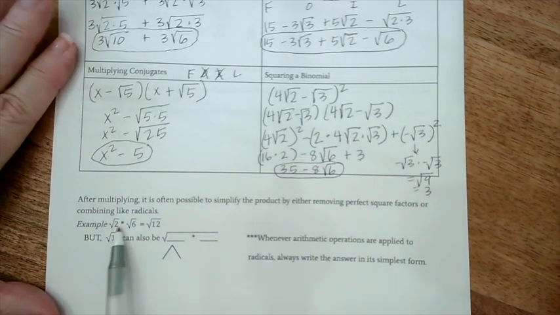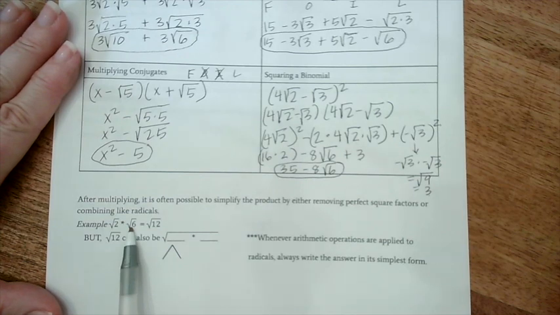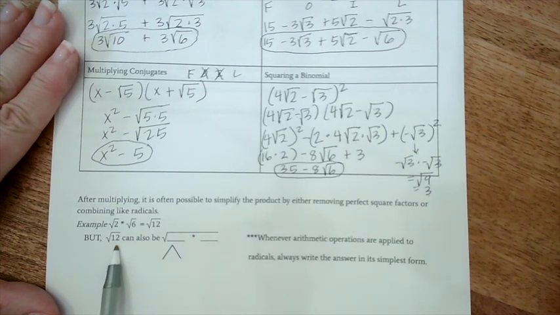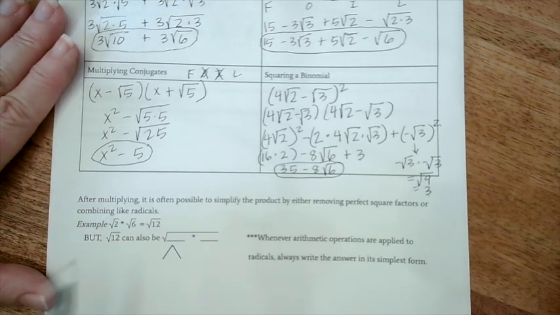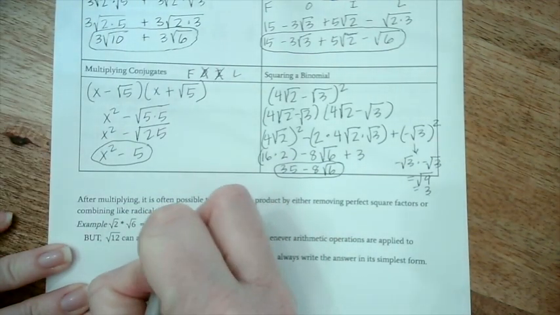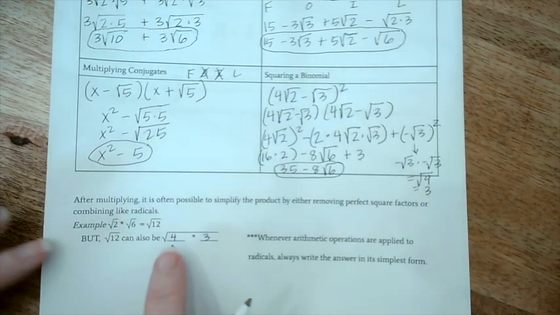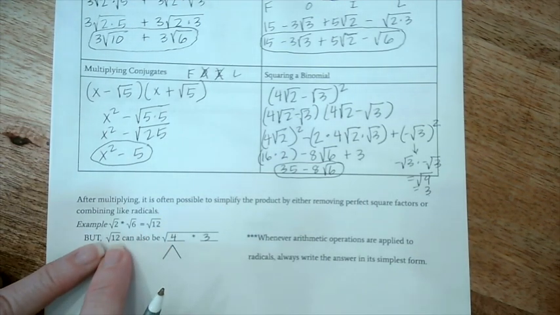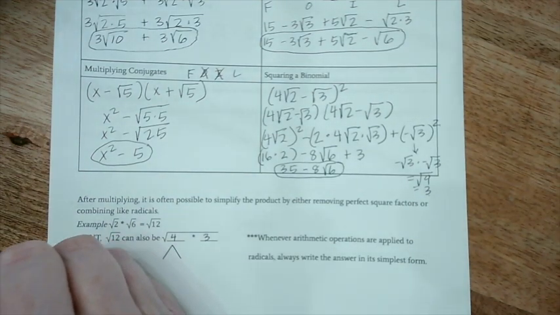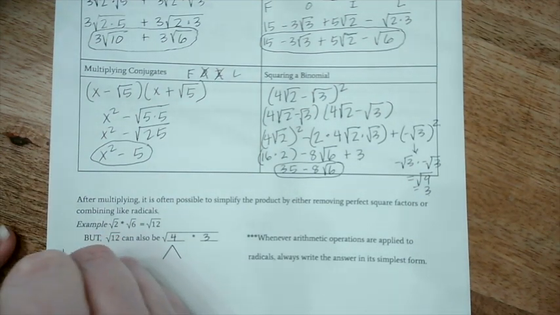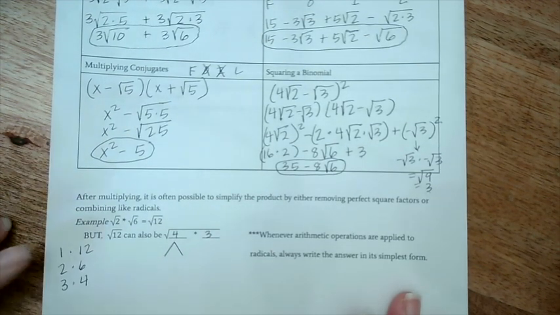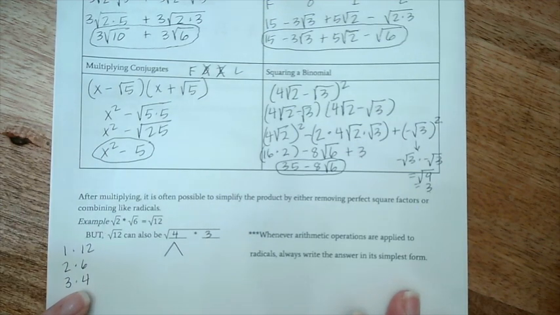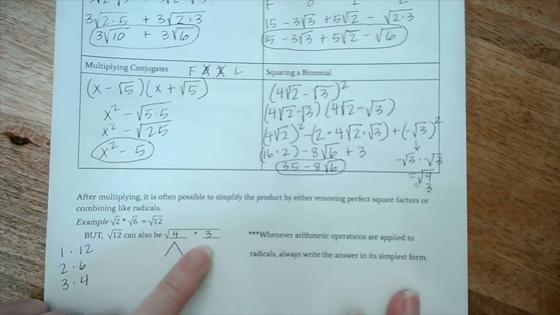So if you have the square root of 2 times the square root of 6, that's going to be the square root of 12, right? But you can also think about what factors there are in 12. Are there any perfect square factors? And there are. There's 4 and 3. So we can look at all the factors of 12 if you want. You've got 1 and 12, 2 and 6, 3 and 4. So you can write out your factors if you want, and you notice that this one is a perfect square. So that's why I'm going to use 4 and 3.